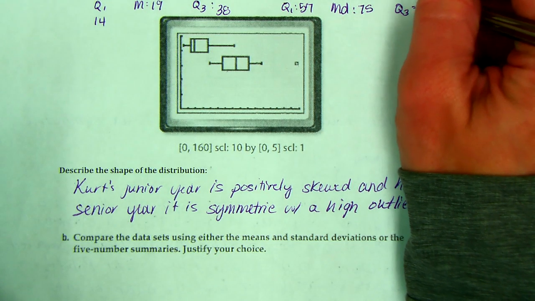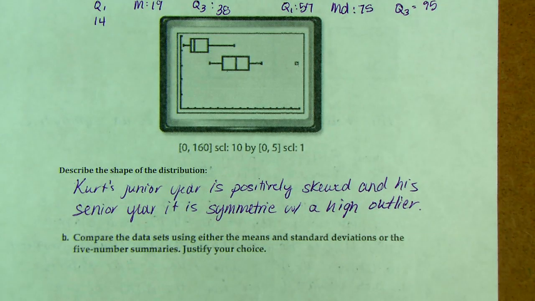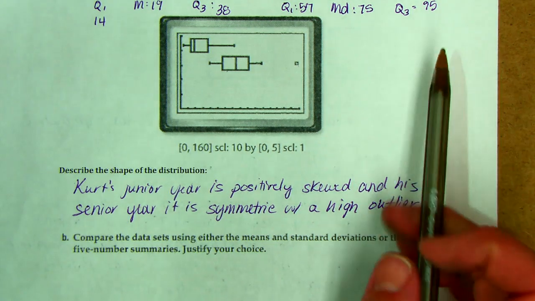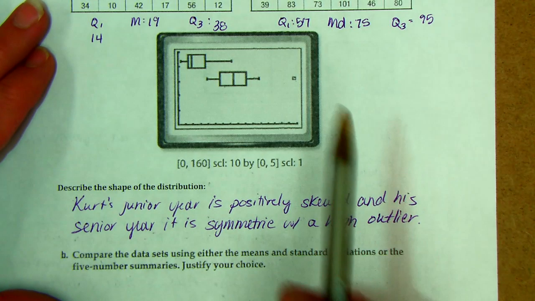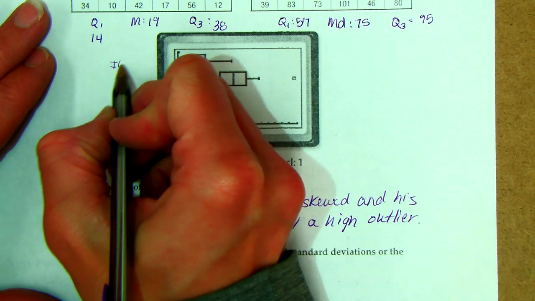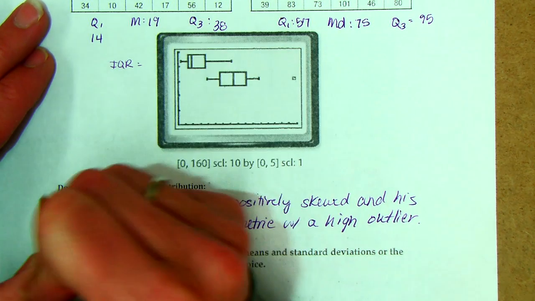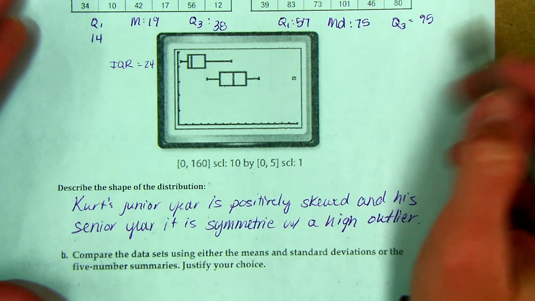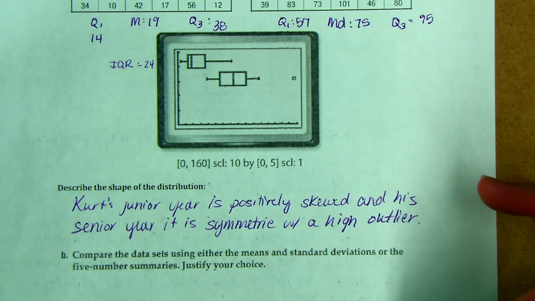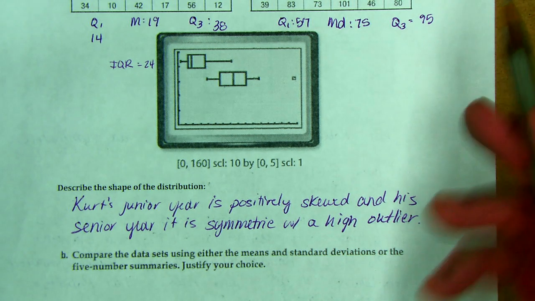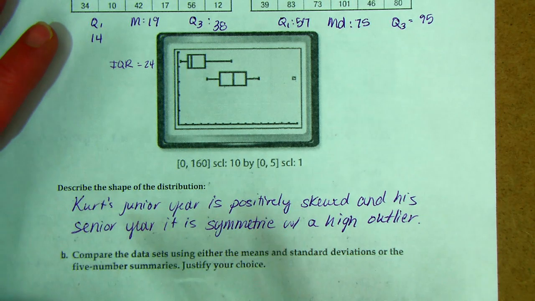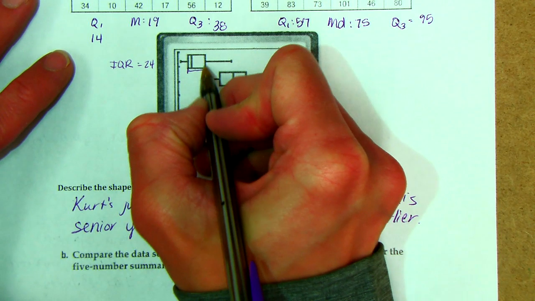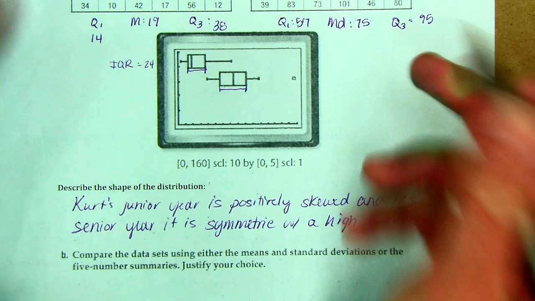So here's how I'm going to actually incorporate that. Instead of actually referencing the fact that my interquartile range is 38 minus 14, which would be 24, I'm going to refer to the fact that because it's the interquartile range, we know that half of the data points are between there. Okay? I'm going to use that as opposed to using interquartile range.